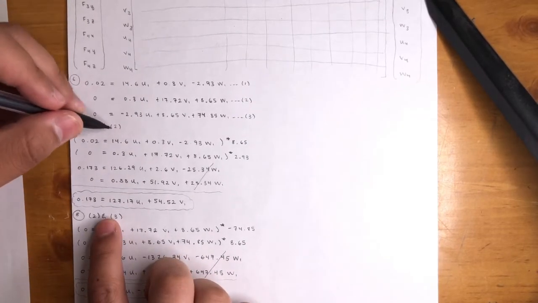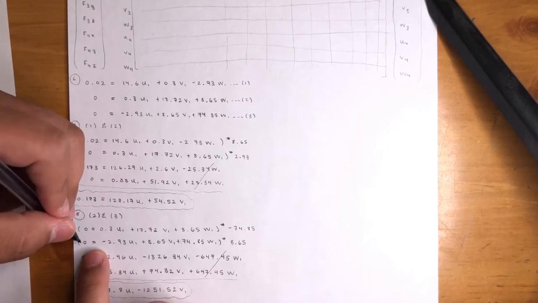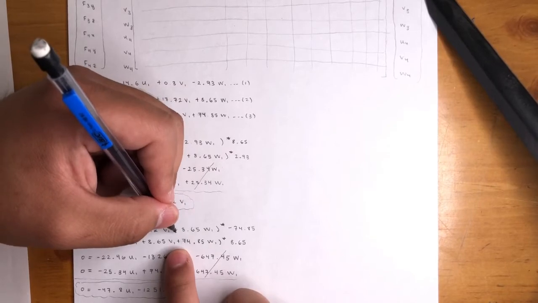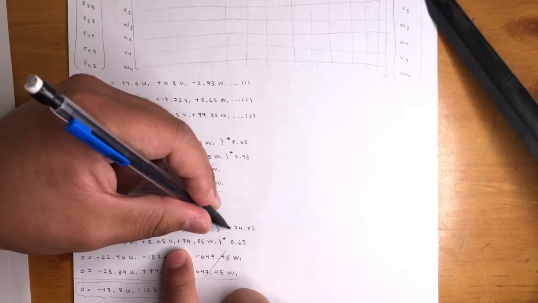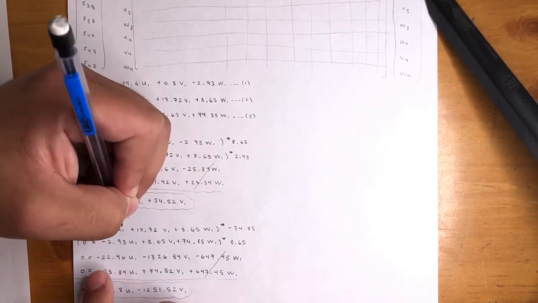So in this case, we use 1 and 2, 2 and 3. Same thing. I wrote the equations down. This is 2. This is 3. Focused on W. So in this case, they're both positive. So one of these had to be negative. In this case, I just put negative 74.85. So all this became negative, right?